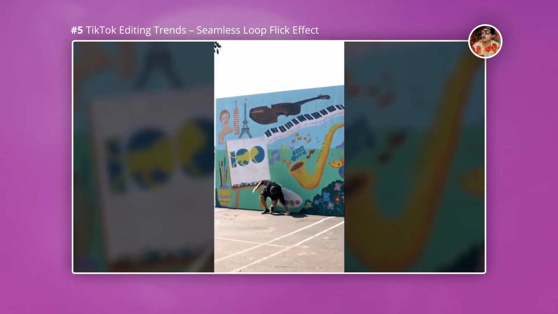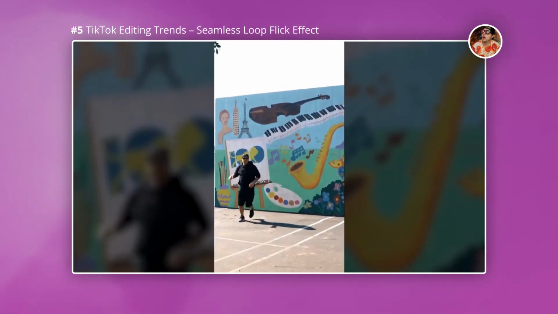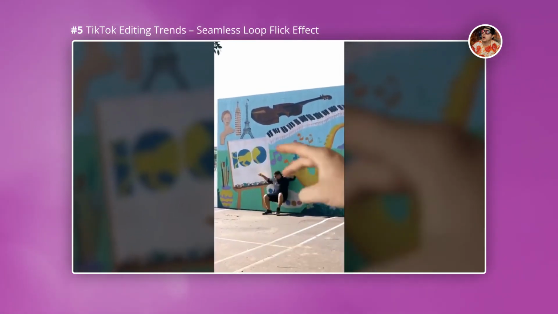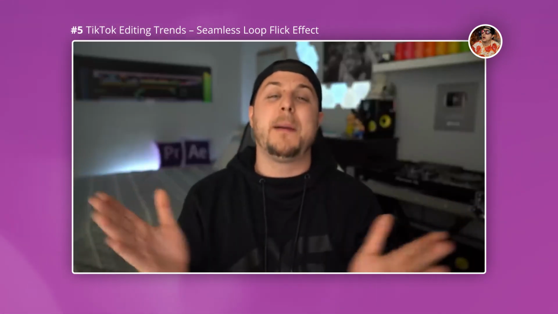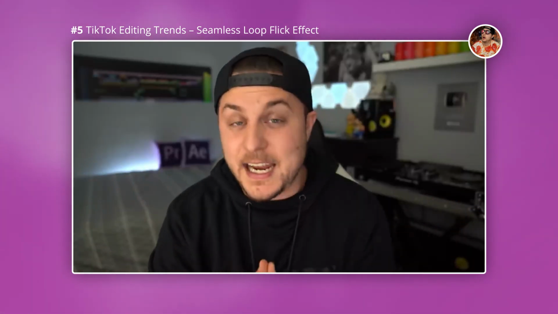And the last tutorial for this month is on TikTok editing trends. And I'm sure you may have seen some of the seamless flicking loop effects that have been making the rounds. Learn How to Edit Stuff has done a great job breaking down all of the stages to achieving this effect.